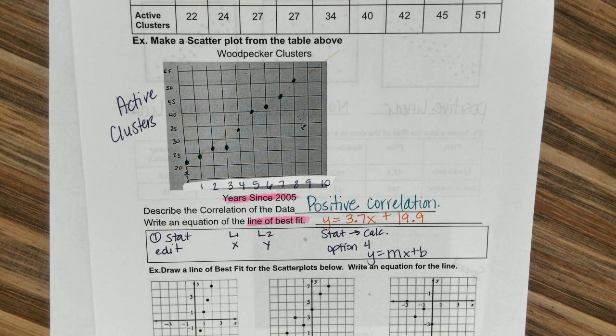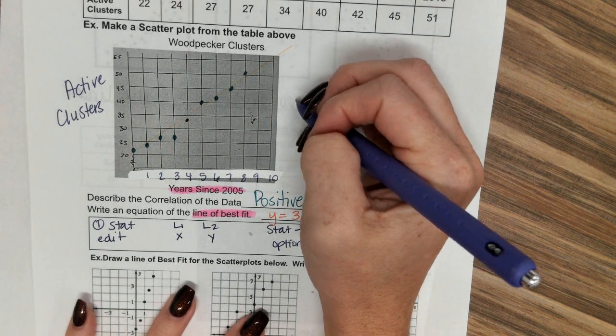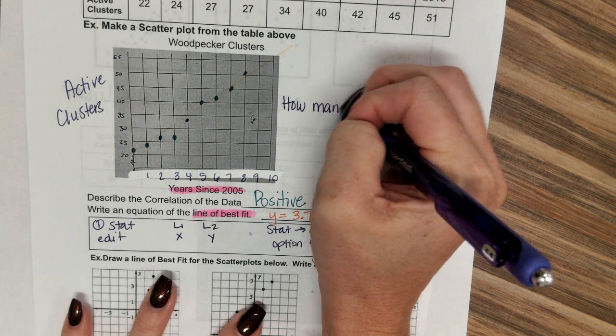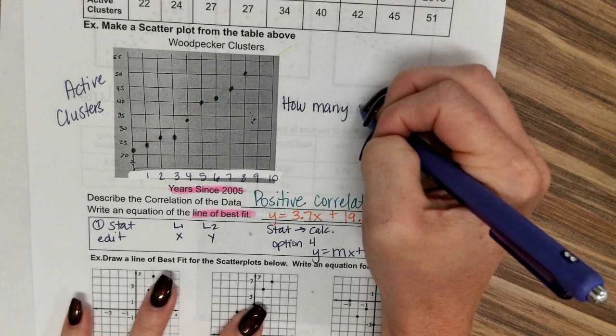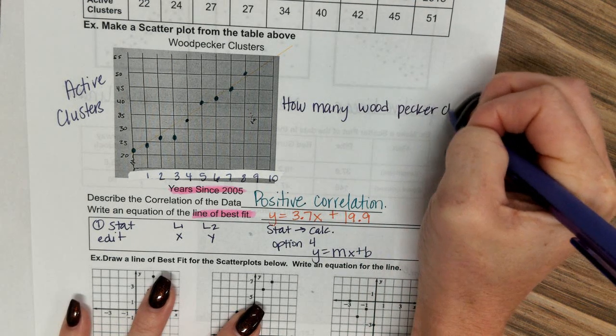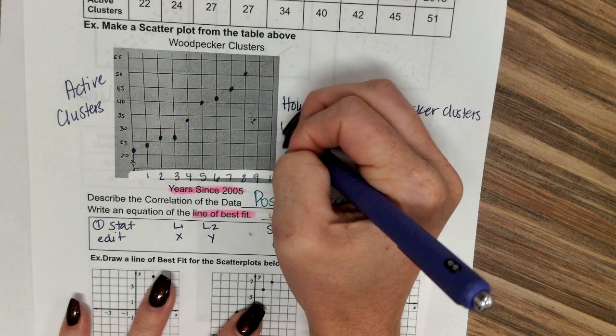Now, what if they ask you to make a prediction based on this information? So I forgot to type this, so we're going to write it down. Right here, I want you to write how many woodpecker clusters would there be today?